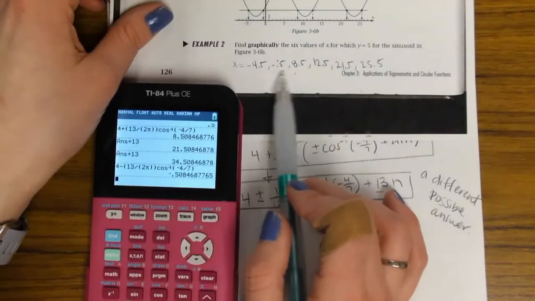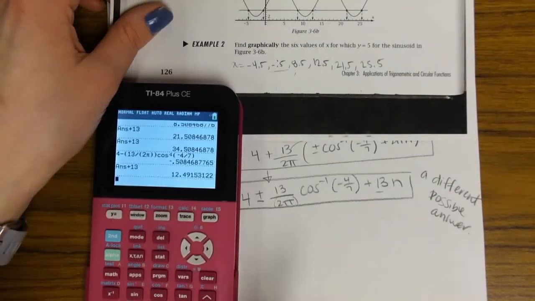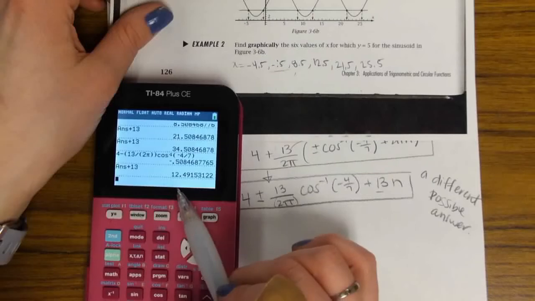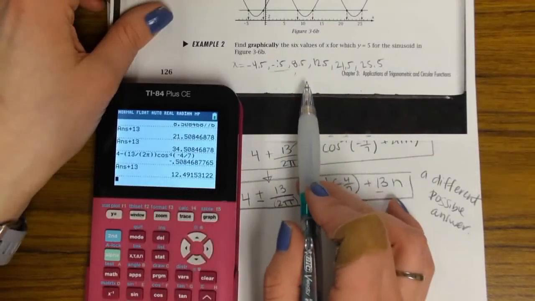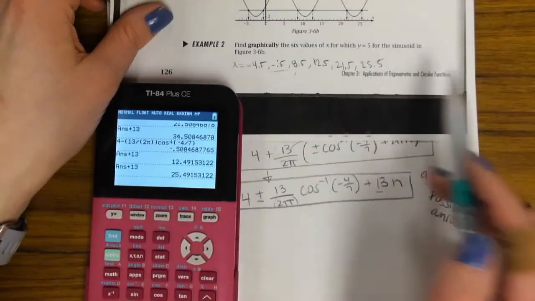Negative 0.5, and look at that, there it is. And then we can add 13, 12.49, 12.5. And then you can add 13, and there it is.